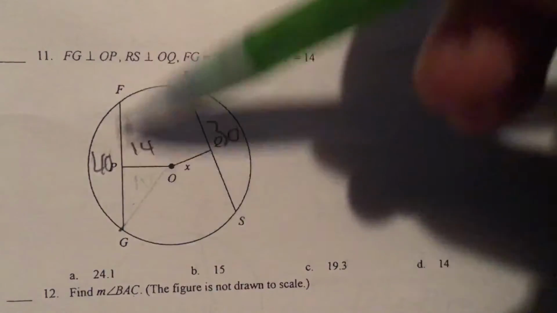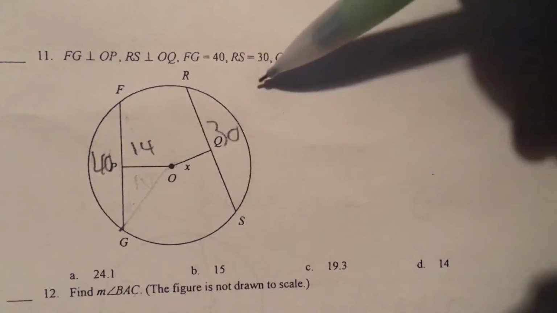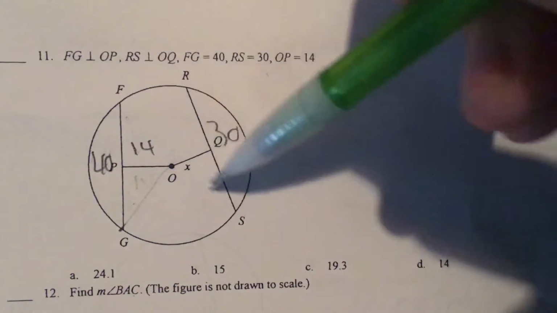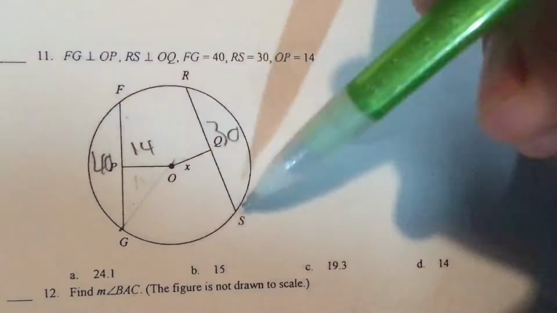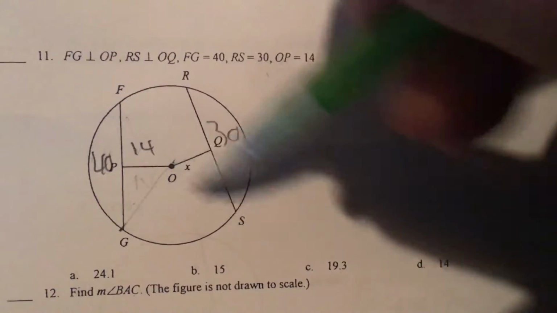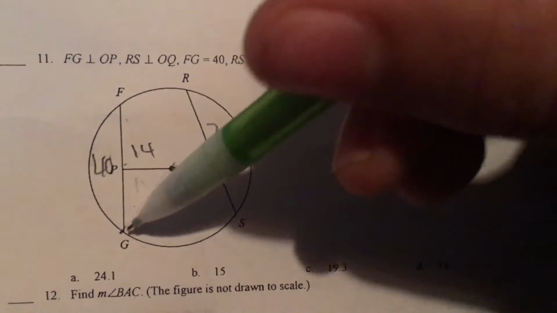FG is 40, already labeled. RS is 30, already labeled. And then OP is 14, I already labeled that too. So to solve this, you need this X. This from center O to the chord RS, what that distance is. To do that, first you need to get the radius. And to get the radius, you're going to have to solve it on this side first.